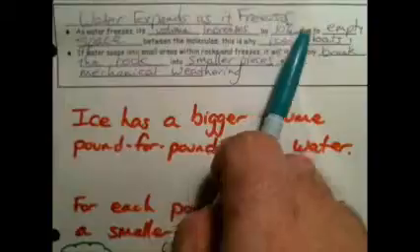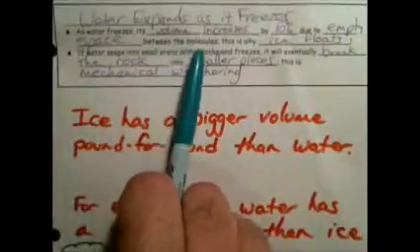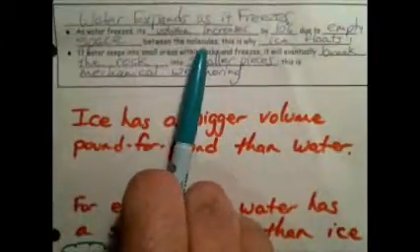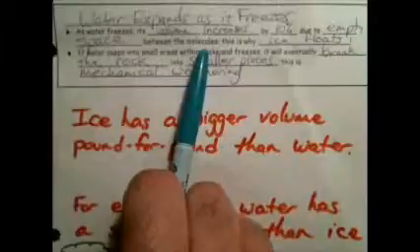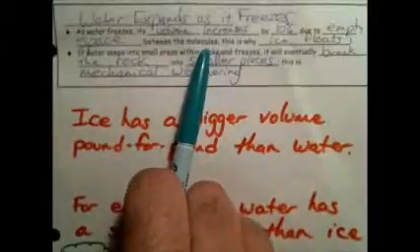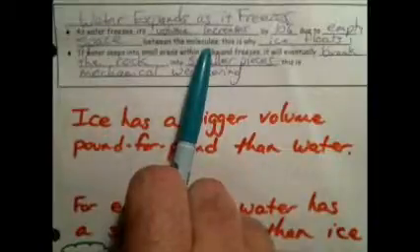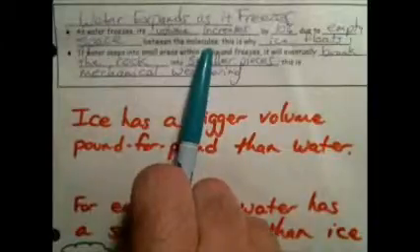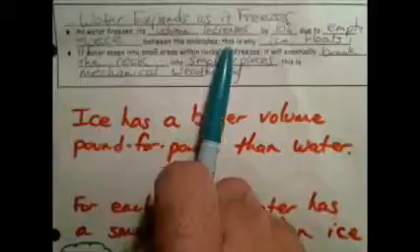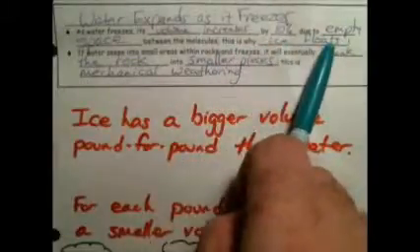But this expansion is due to the empty space between the molecules. There's nothing between these molecules. It's not filled with air. It is like the emptiness of space. There are no other atoms in there. Because of these empty spaces, that is why ice floats.